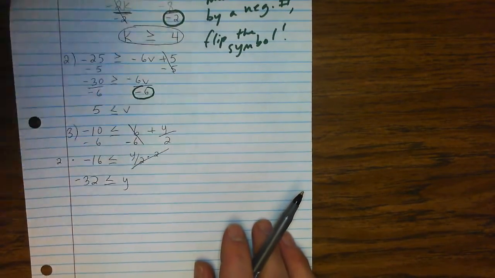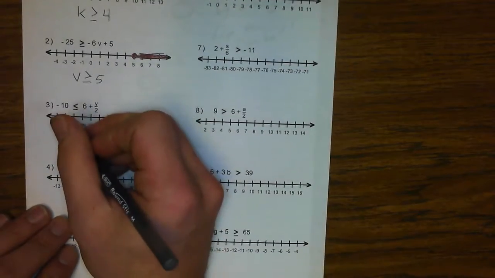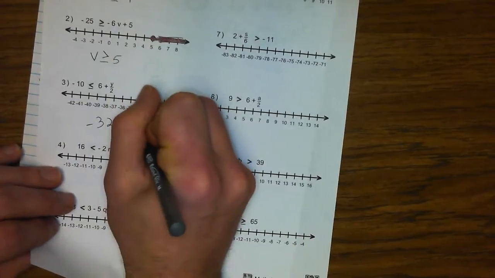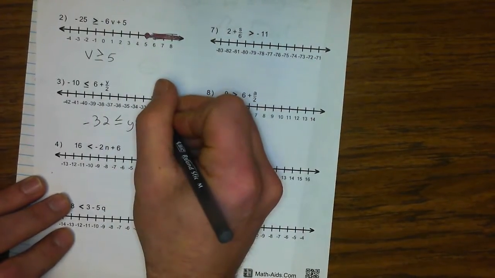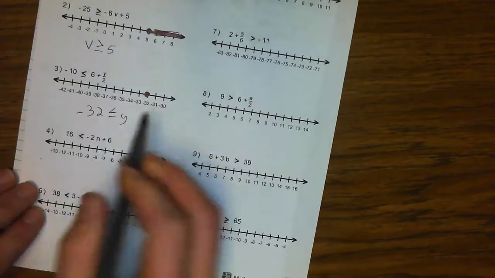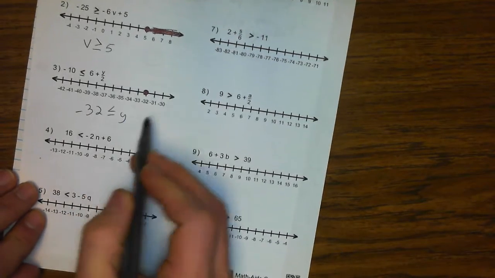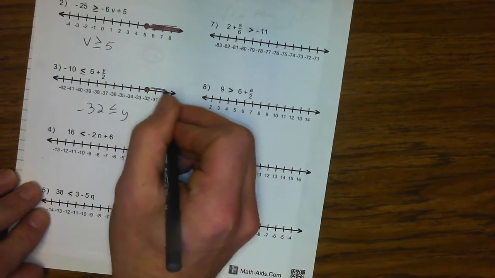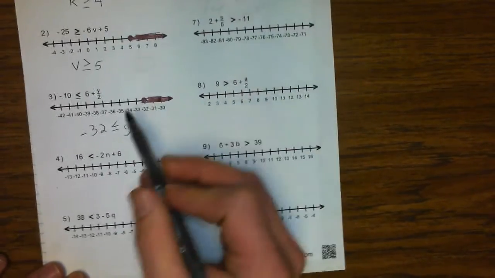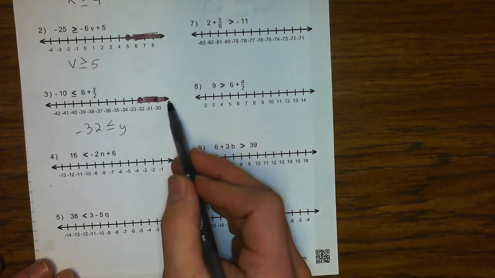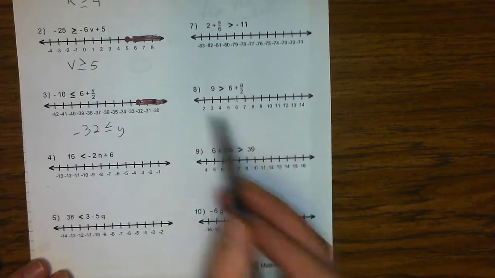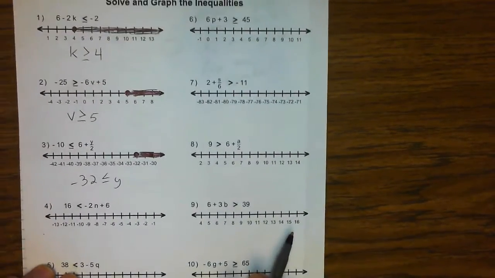Now let's see what that would look like on the graph. So again, the answer was negative 32 less than or equal to y. Find negative 32 on the number line. It's a closed circle because your answer could include negative 32. But y could also be greater than negative 32, so you shade to the right. Again, closed circle because it's less than or equal to. Shade to the right because your answer could also be greater than negative 32. So that's what the line graph should look like.